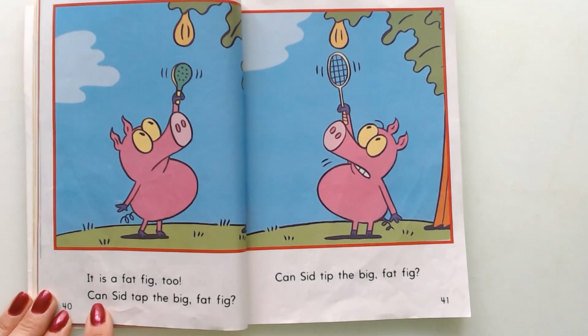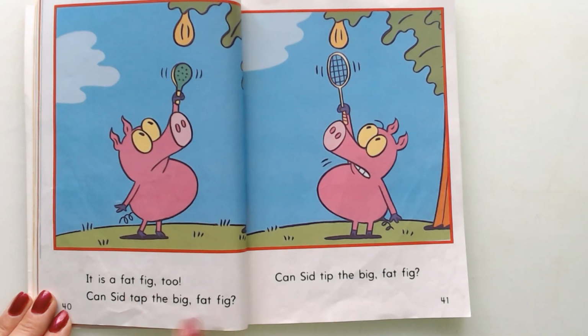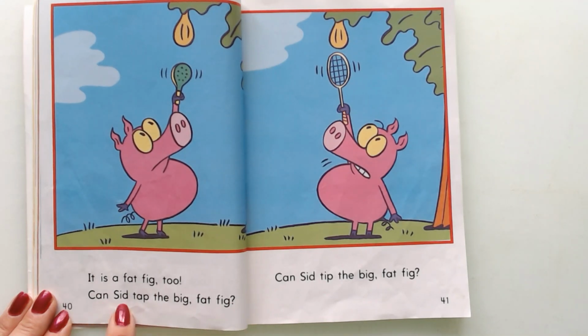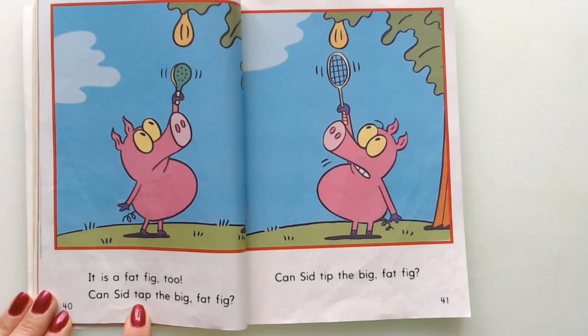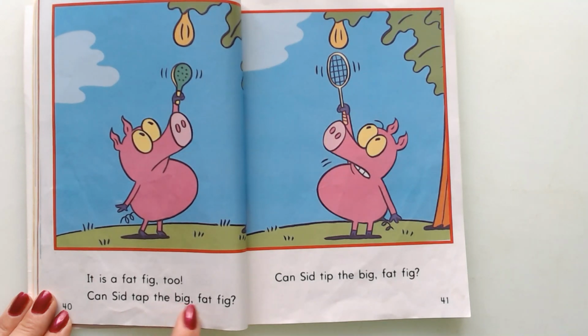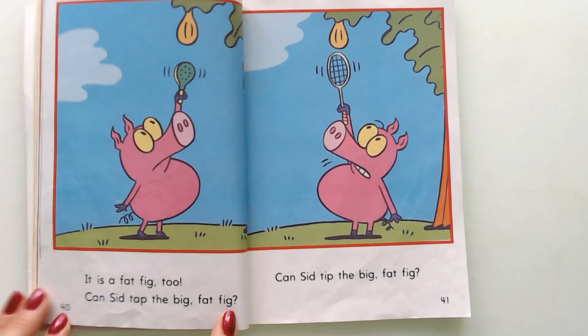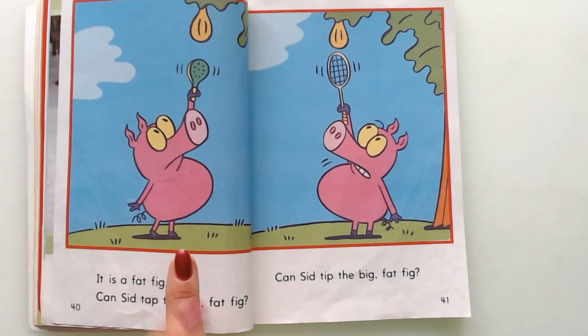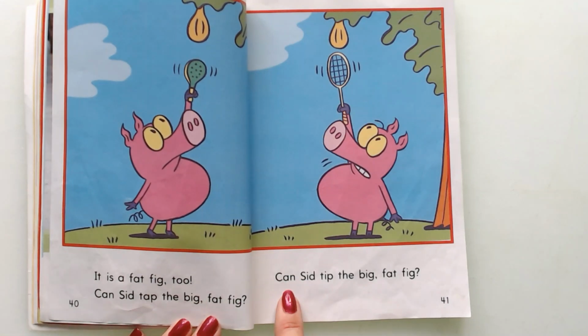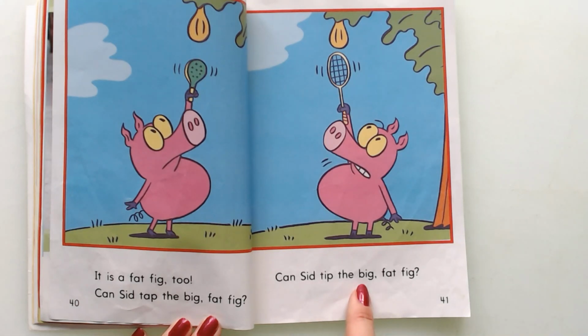So make your voices sound like you're going to ask a question. Can Sid tap the big fat fig? Good job. Good job. Can Sid tip the big fat fig?